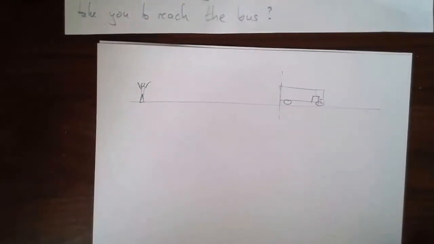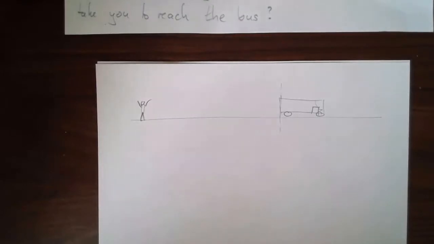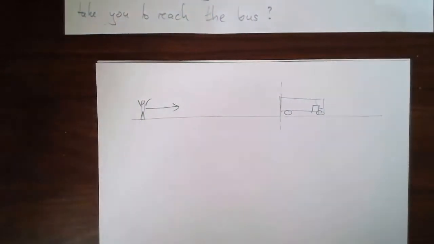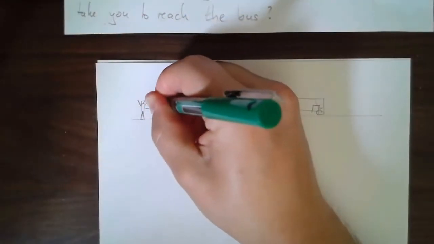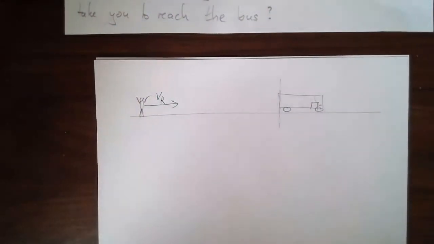So let's make sense of the quantities. So what do we have? I'm running at a constant speed. Let's note this down. And I'm going to be running in this direction, obviously. Right? So that was the quantity v_R. Notice I'm not doing some kind of technical diagram. I'm just noting down on my diagram the things that are going on.